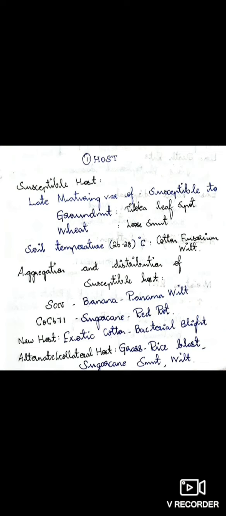For example, let's take rice and sugarcane. For rice blast, the alternate host is grass. Similarly for sugarcane smut and sugarcane wilt, the alternate host is the grass. Okay, so all these things we have learned from this session.